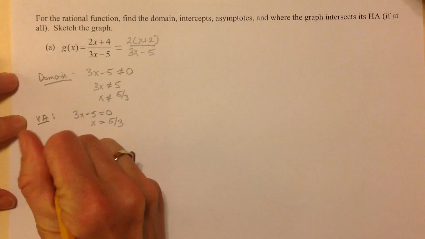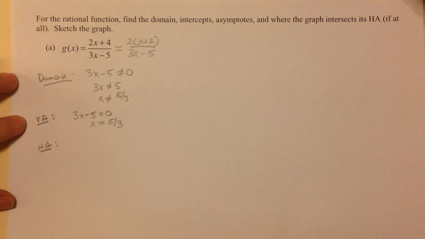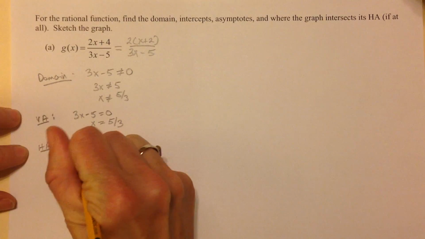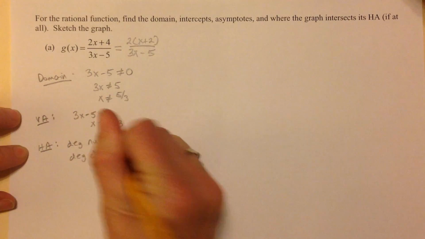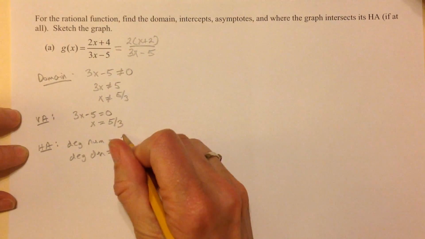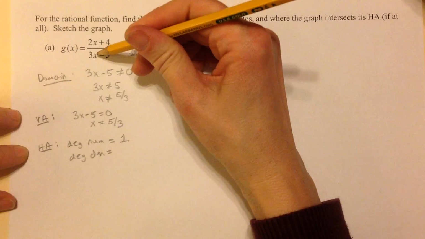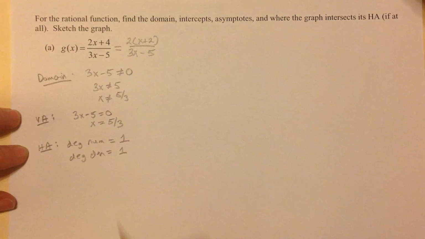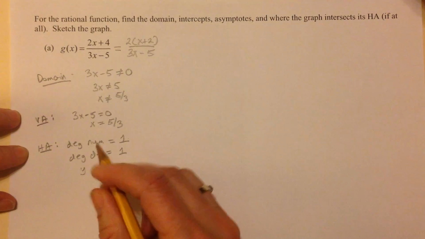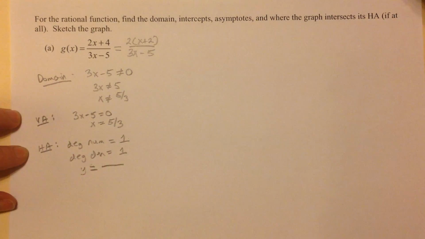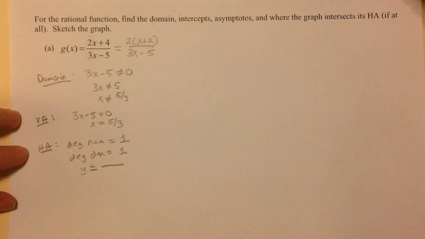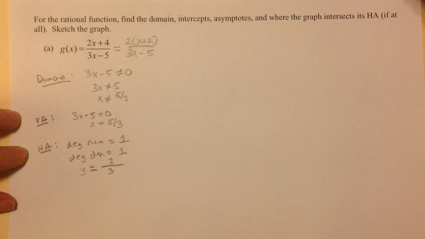Now what about horizontal asymptote? Horizontal asymptote comes from comparing the degrees, the degree of the numerator to the degree of the denominator. In the numerator, the highest power of x is x to the first, so that degree is 1. In the denominator, it's also x to the first, so that degree is 1. When the degrees are the same, the horizontal asymptote is y equals the ratio of the leading coefficients, the numbers in front of x to the first. So that will be y equals 2/3.